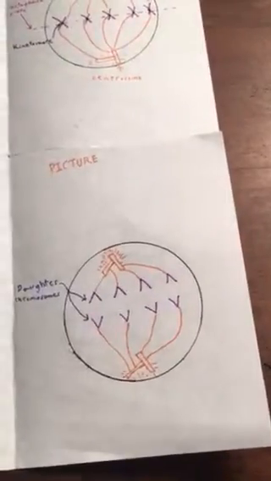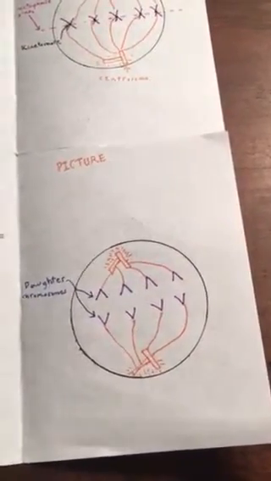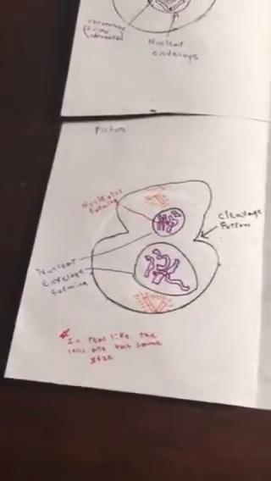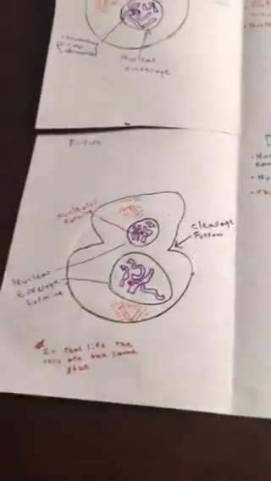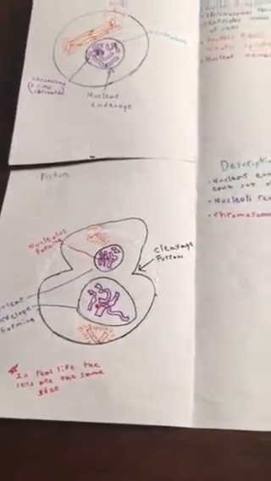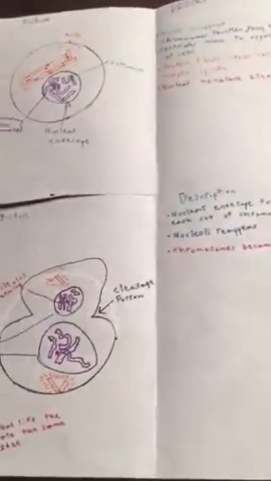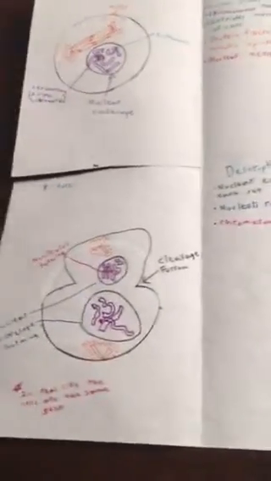The next phase is telophase. And as you can see in telophase, this is when the cells begin to separate. You can clearly see that the cell is about to break into two separate cells.